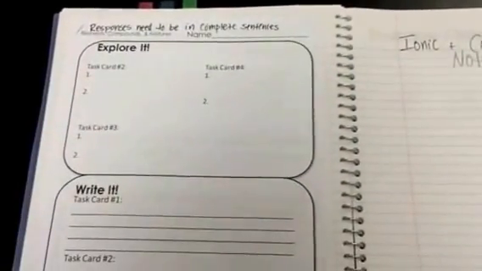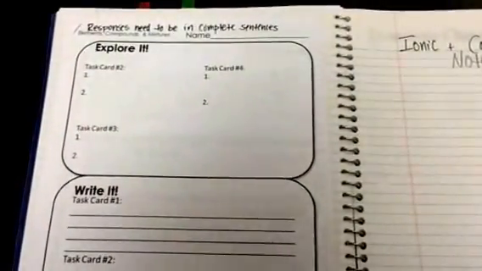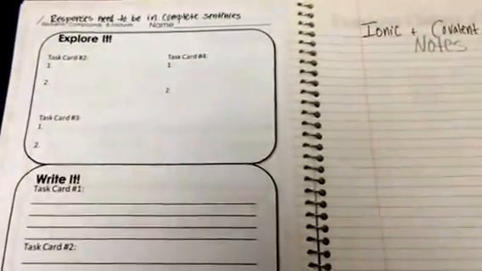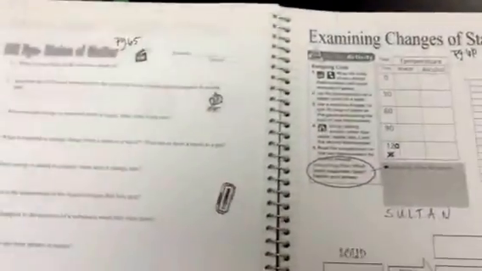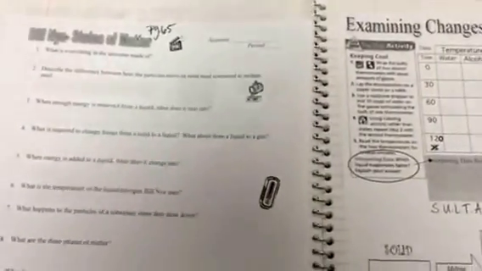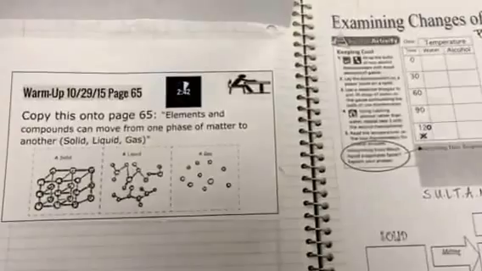On page 62 is the Molecule Building Lab. And on 63 is the packet for the 9 stations for elements, compounds, and mixtures. On page 64 are your ionic and covalent bonding notes. On 65, we have Vilonizing States of Matter, and under that is a warm-up from 10/29.